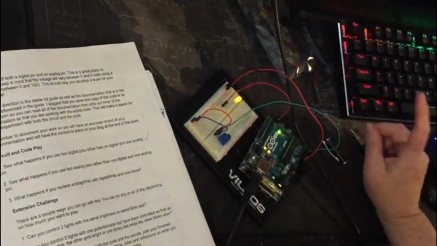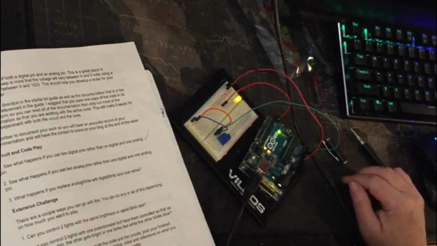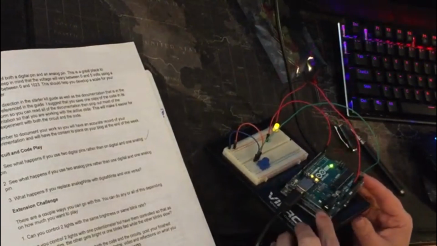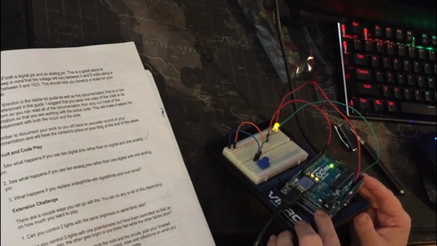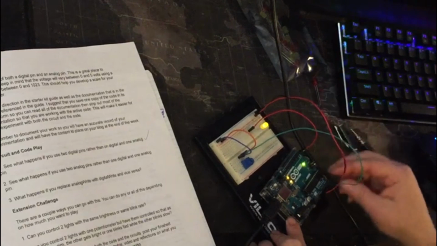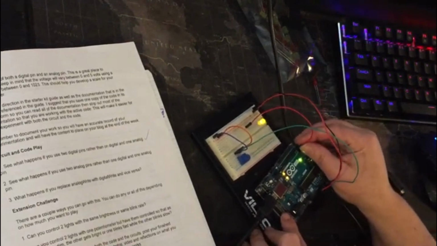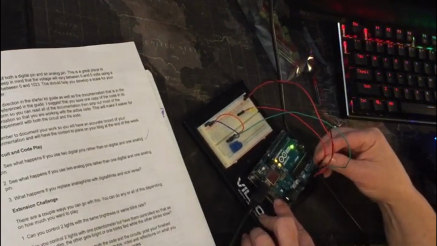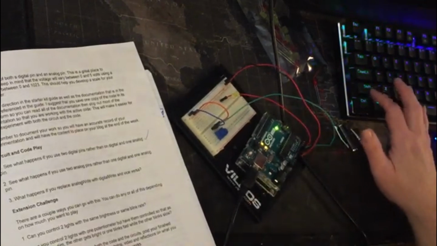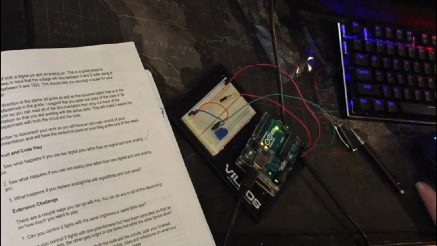Okay, the 1 in the code goes to that pin. So I need, how do I, let's just try A1. I don't know. Right? A1.